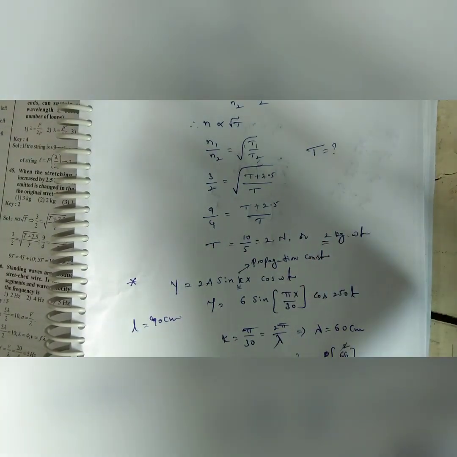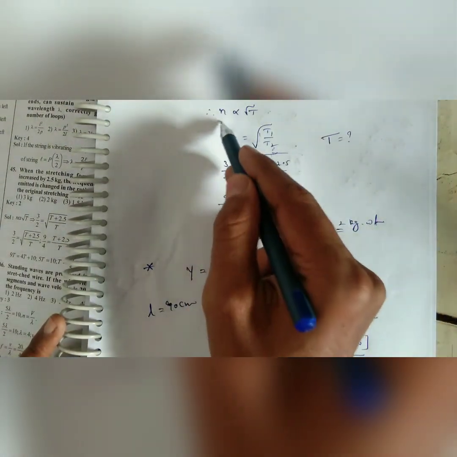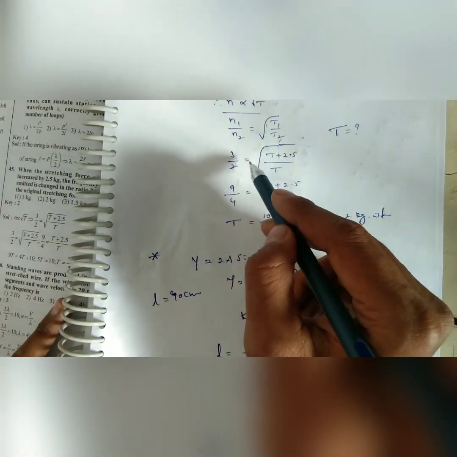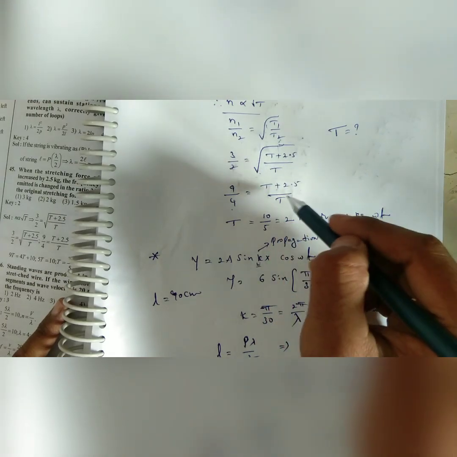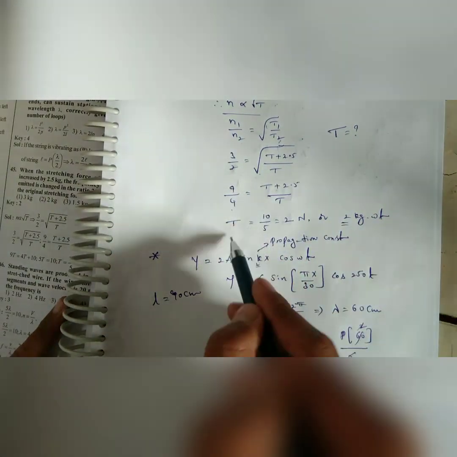T is equal to question mark. For that purpose, I consider this formula: n is proportional to root T. Based on that, square on both sides, then the 3, 9, 2 became 4, and the square root is cancelled. Then after cross multiplication, you will get T is equal to 2 Newton. Okay, then another one.